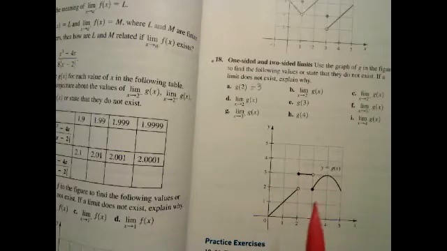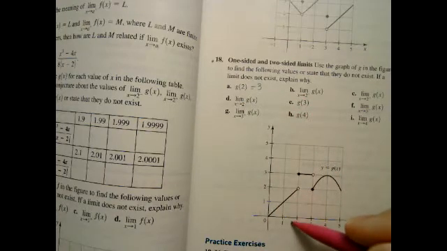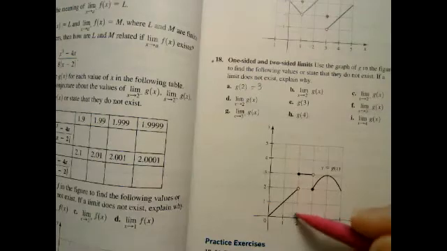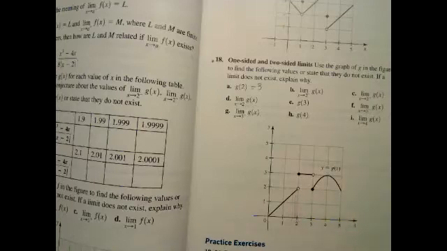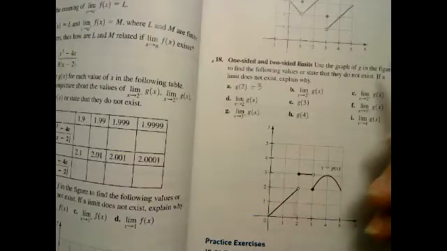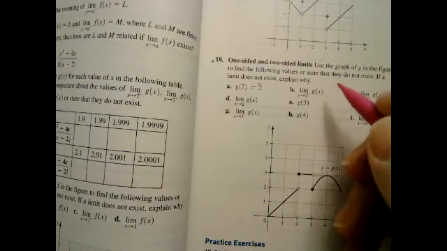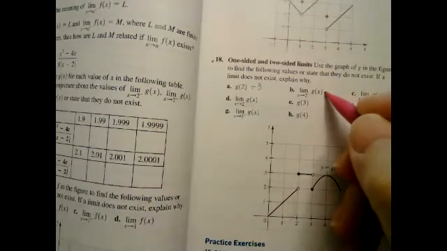Good. Now, what's the limit as x becomes close to 2 from the left of G of x? So this is my 2. And when x becomes close to 2 from the left, these are what I'm looking for. Strictly less than 2, a tiny bit less than 2. What happens? The output values of G are becoming close to, you guys let me know. 2, do you agree with Chris? Yeah, absolutely 2.